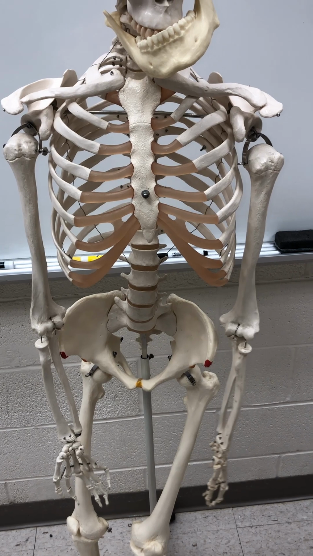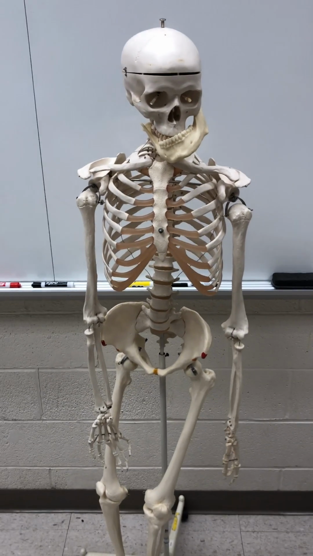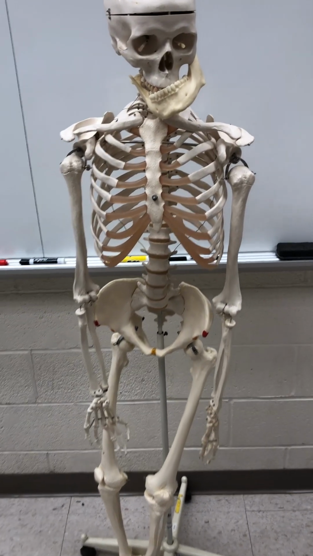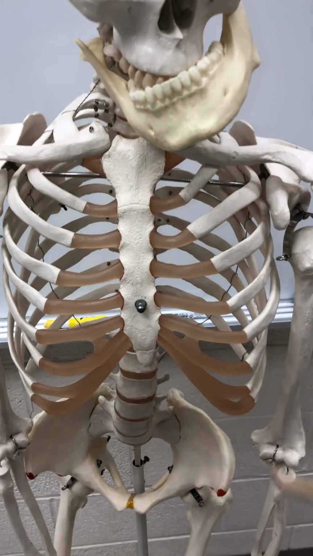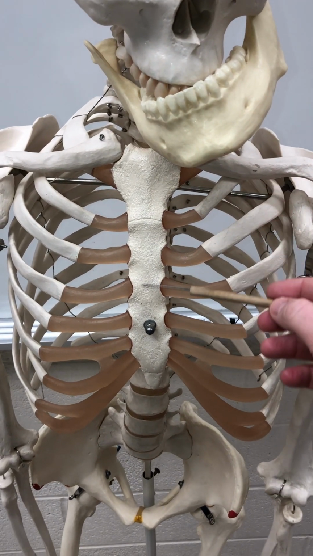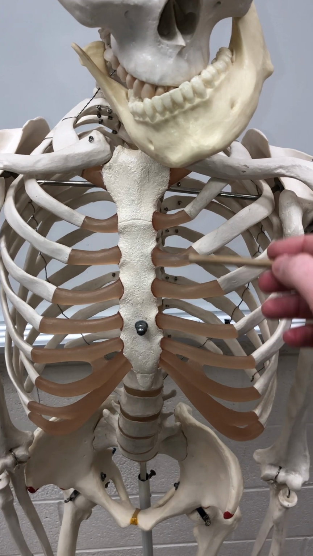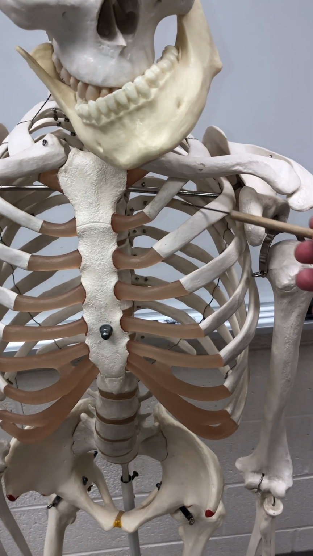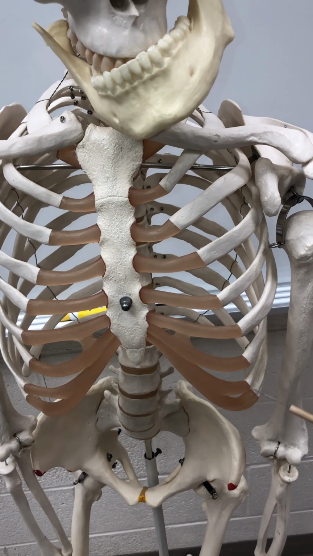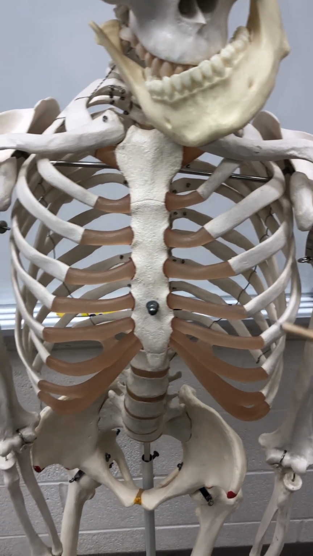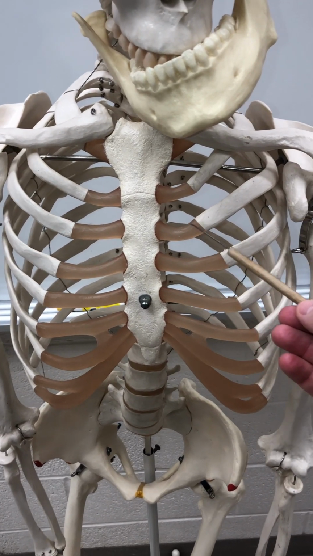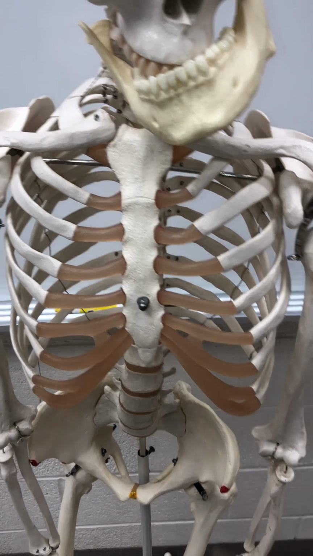Okay, last but not least, let's look at our rib cage, or our thoracic cage, to finish up our axial bones. We've got this huge breastbone right here, our sternum. We've got our ribs running around the outside of our thoracic cage. And then we've got costal cartilage that connects our ribs to our sternum.